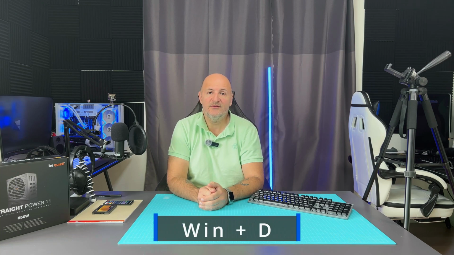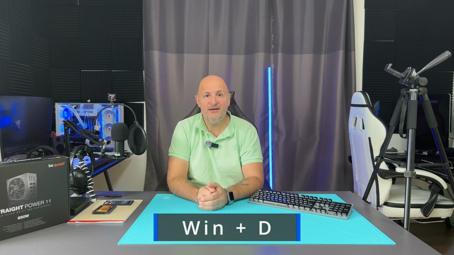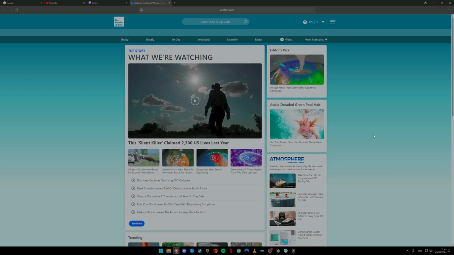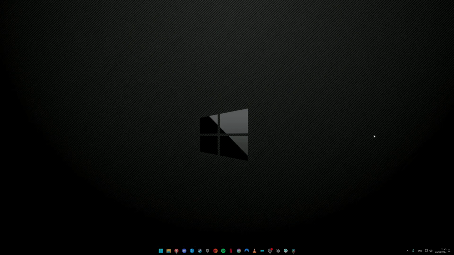Next up is another little favorite, Windows key plus D. Now let's say you're in your office or you're at home and you are on a page that you don't want somebody else to see. Maybe your boss, you're looking at something, skiving off a little bit, and you want to quickly drop your screen, go to your desktop, you press Windows key plus D. And then you're on your desktop. Looks like you're not doing anything that you shouldn't be.